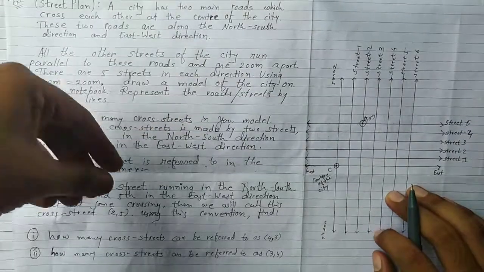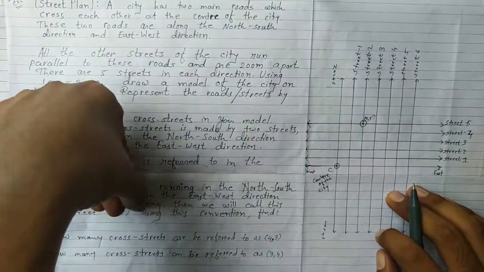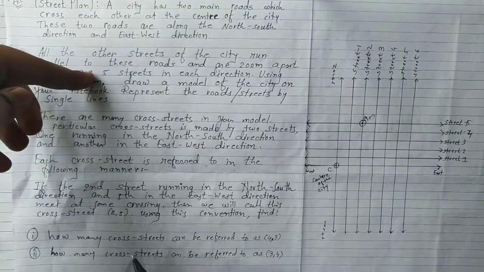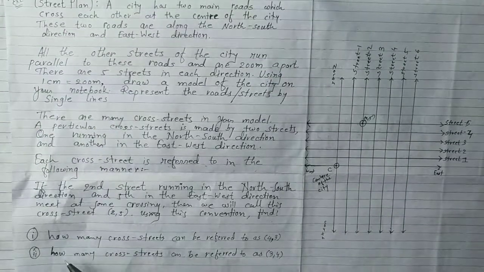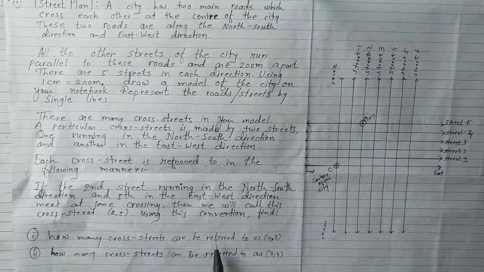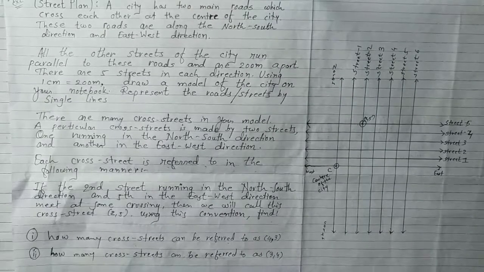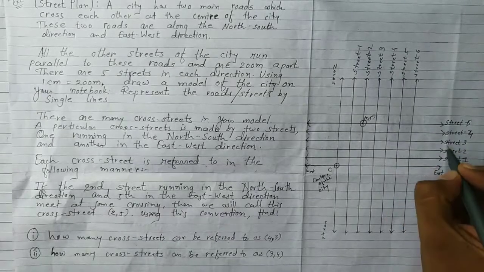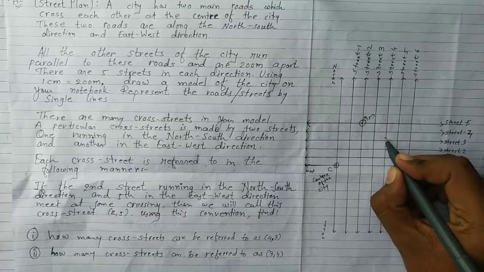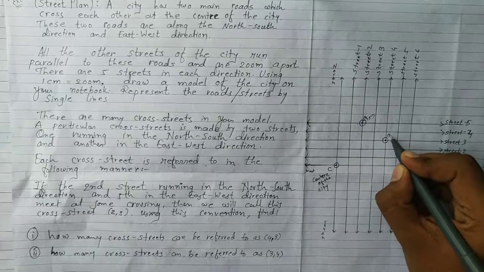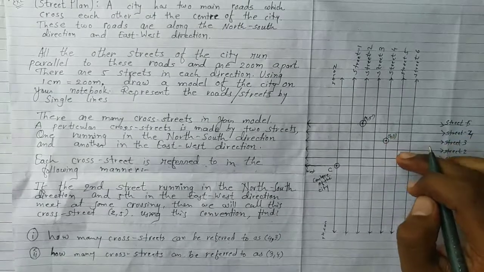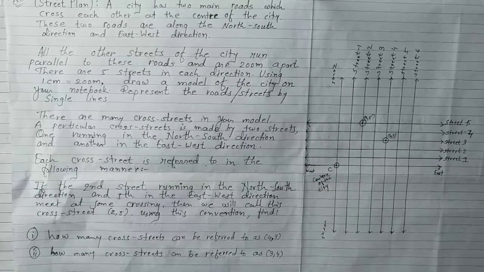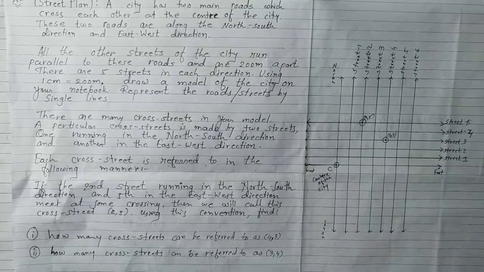Ready? Using this convention, find how many cross streets can be referred to as 4, 3. So fourth street here, and third street here. So here is 4, 3. Only one and only one point is 4, 3. No other point.